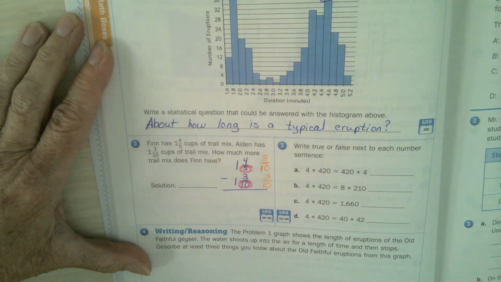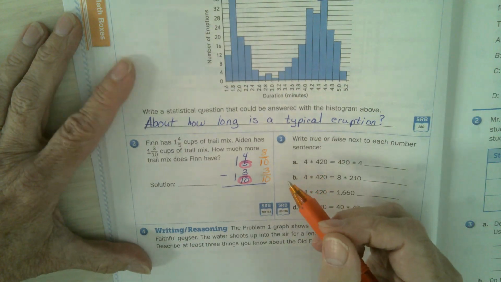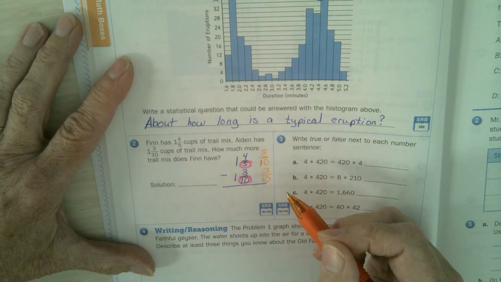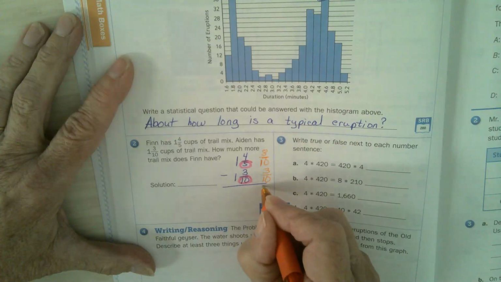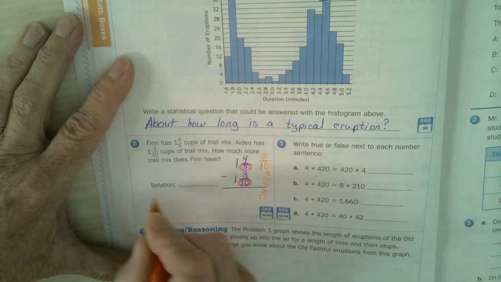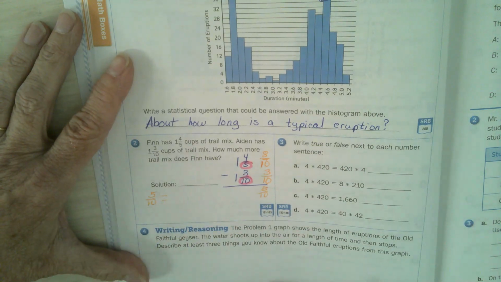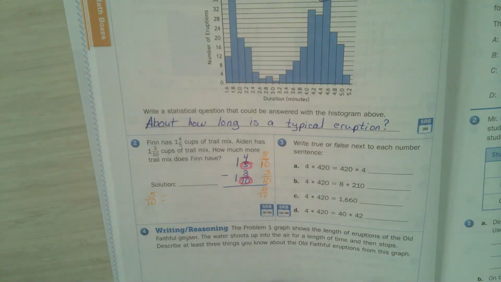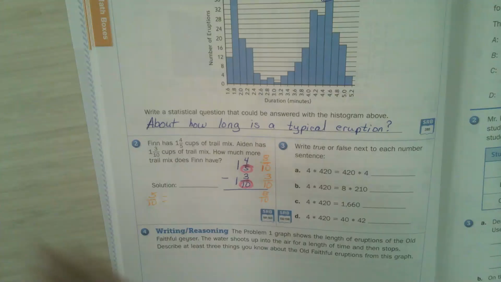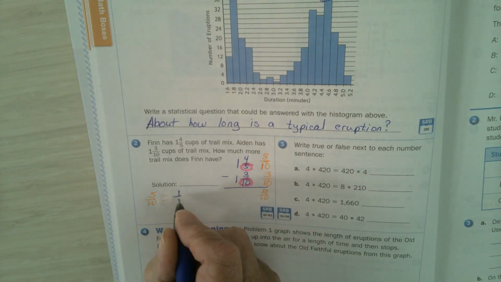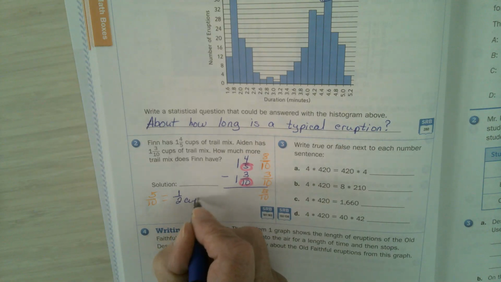Now we subtract. 8/10 minus 3/10 is what? Yes, 5/10. So he has 5/10 more. What's another name for 5/10? We usually don't say, oh, I have 5/10 more trail mix than so-and-so. What would you say? Yes, 5/10 is the same thing as 1/2 a cup.